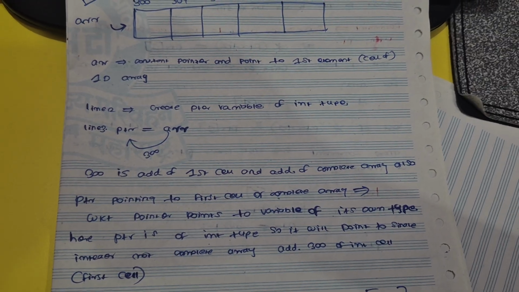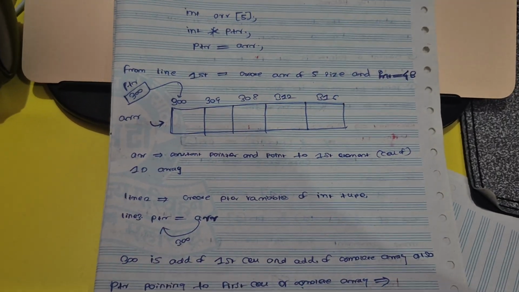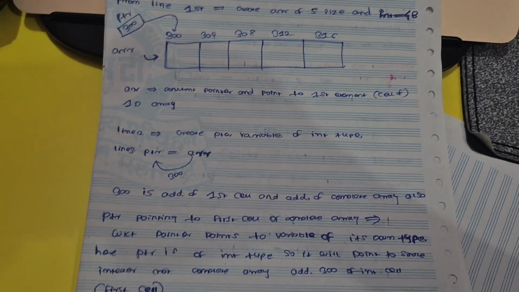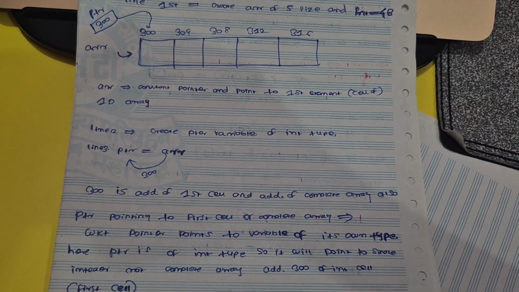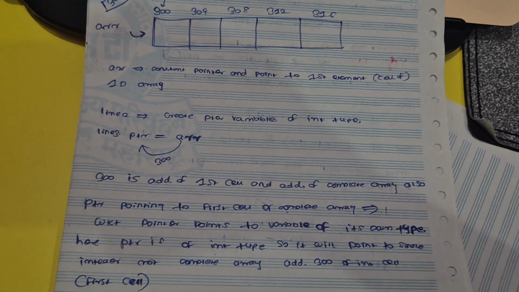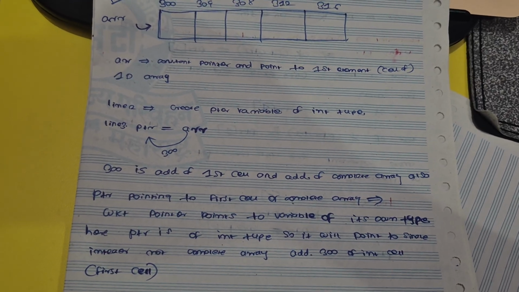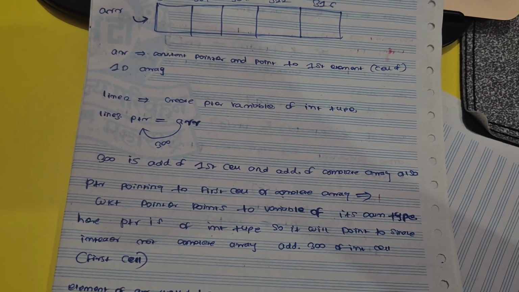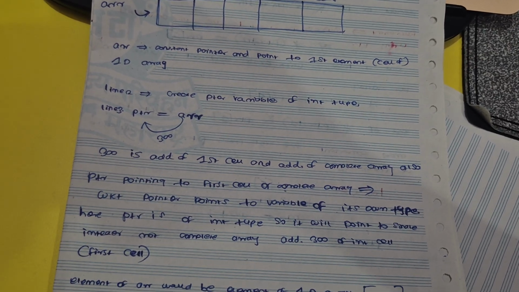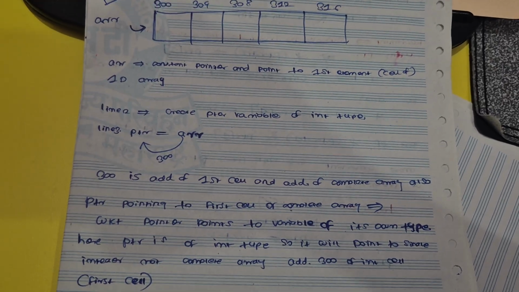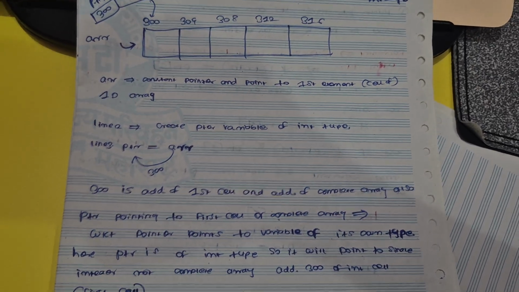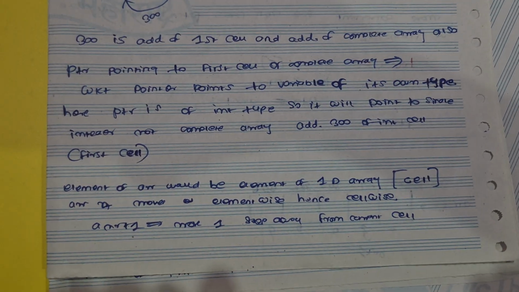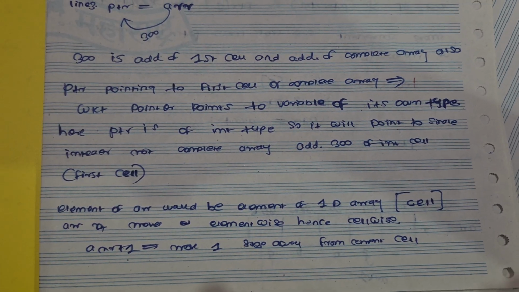It is the address of the first cell and also the address of the complete array. So 300 is not just the address of the first element, but the address of the complete array. The pointer points to the first cell of the complete array. We know that a pointer points to a variable of its own type. Here the pointer is of int type, so it will point to a single integer, not the complete array. The address is 300 of the int cell, the first cell. Since the pointer is of integer type, it won't point to the complete array, it would just point to the first element. An element of the array would be an element of the 1D array, which is called a cell.